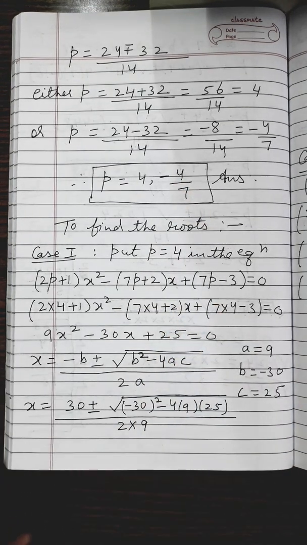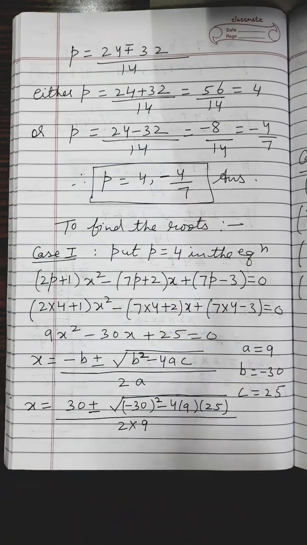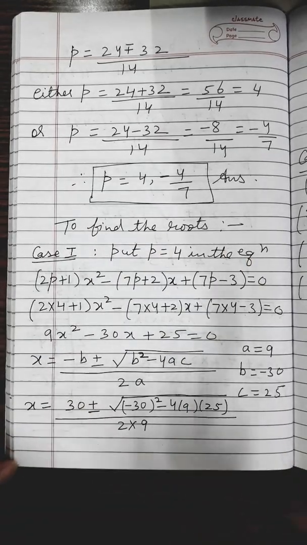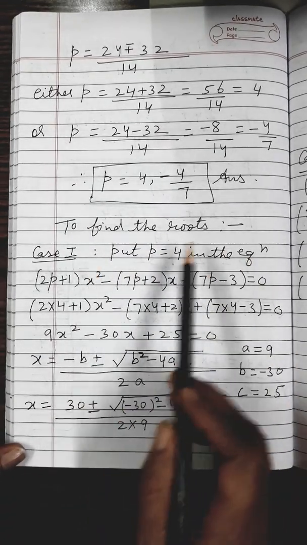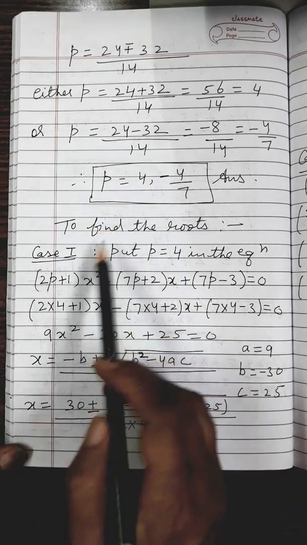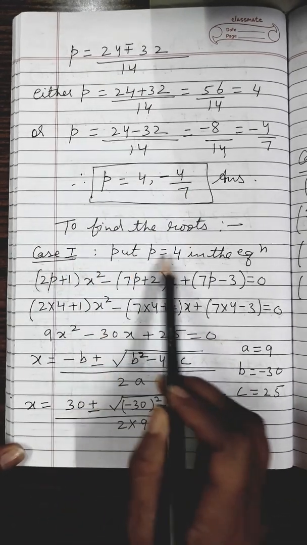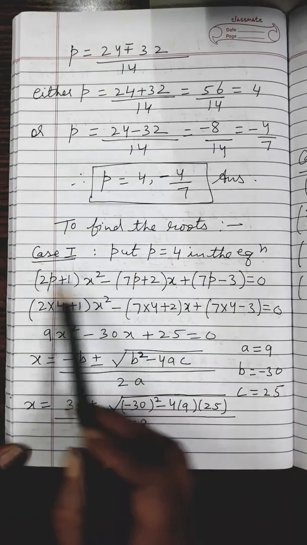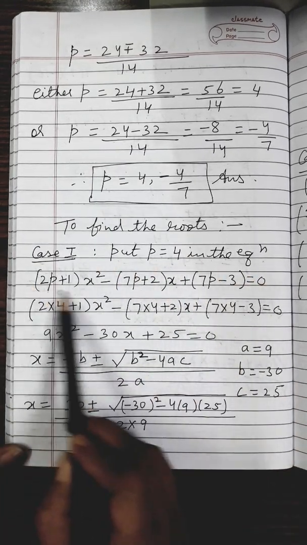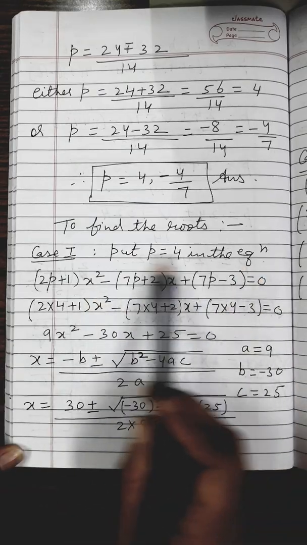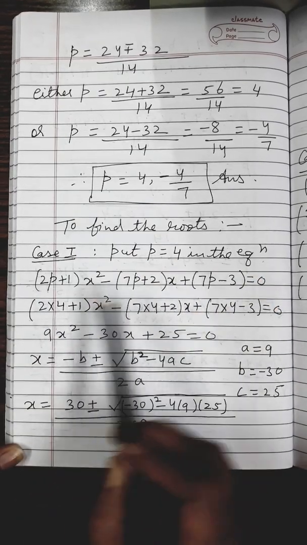Right. Now in the next part of the question, it was asked that you have to find the roots of the given equation in the question. So what I will do, for these values of p there will be two cases. First I will take case 1, in which I will put the value of p as 4. So put p equals 4 in the equation. This was the quadratic equation given to you in the question. I will put p equals 4 in this equation.